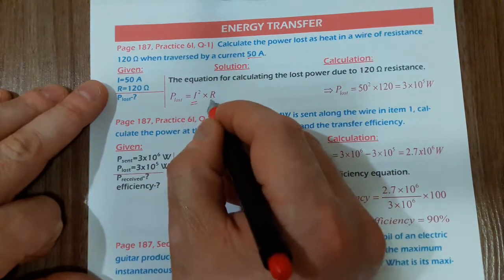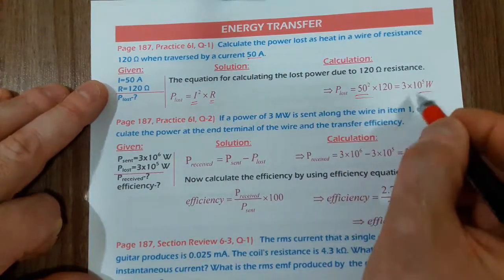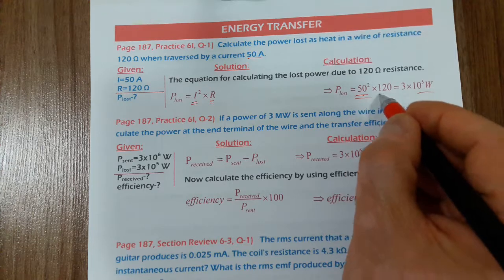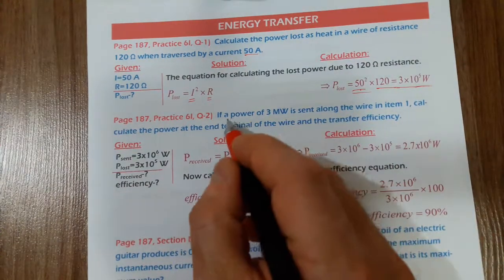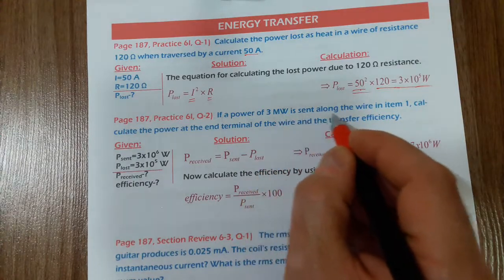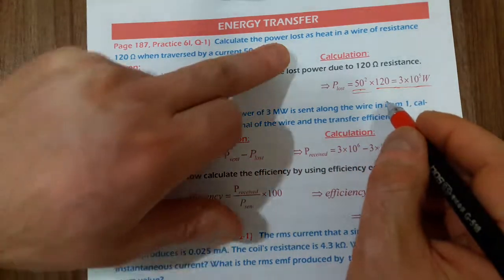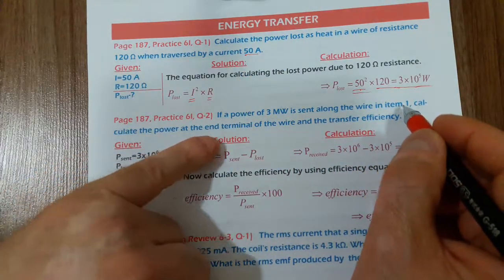Calculate the power lost as heat in a wire of resistance 120 ohm when the current of 50 ampere travels through it. Very easy. Current squared times resistance is the power lost. Current is 50, resistance 120. Answer is 3 times 10^5 watt.